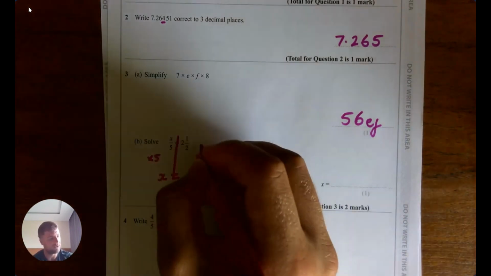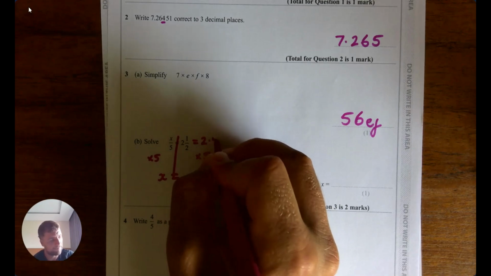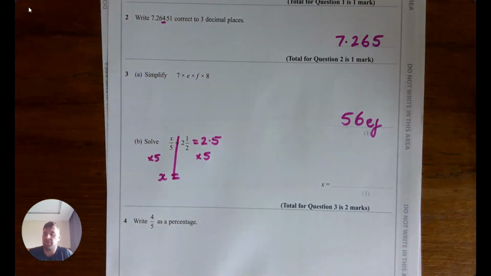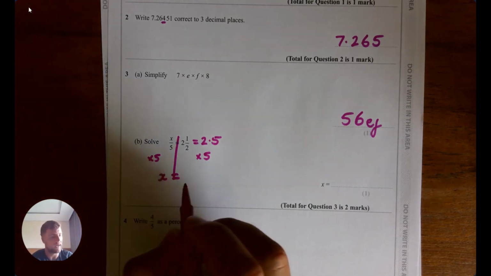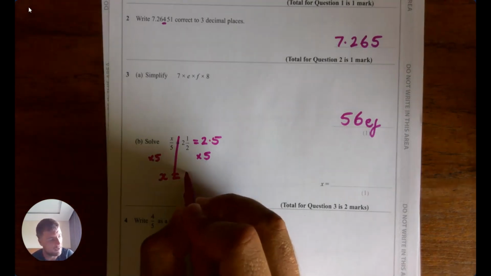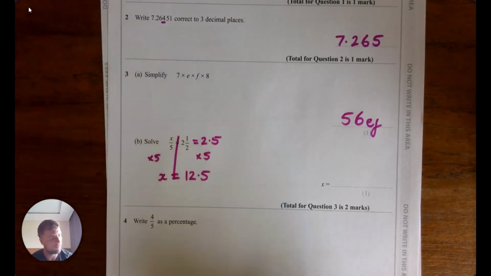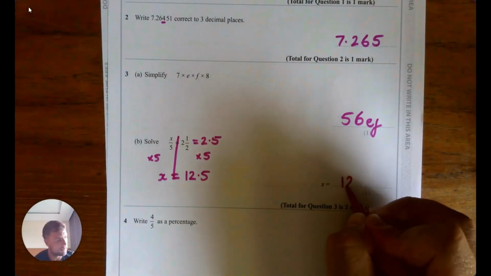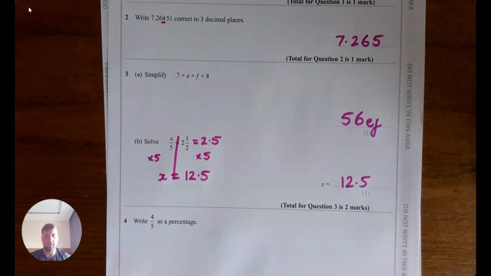Now another way to think about 2.5 is 2 and a half. So we've got to do 2.5 times 5. So 2 times 5 is 10, and then 0.5 times 5 is 2.5. So if you add 10 and 2.5 together, you get 12.5. So your answer would be 12.5 for that one.